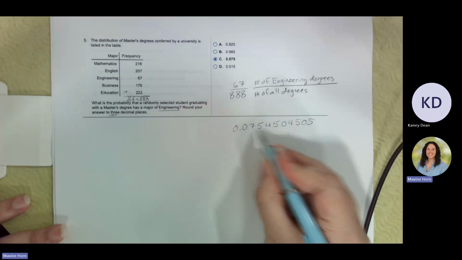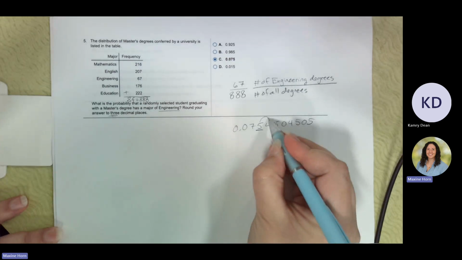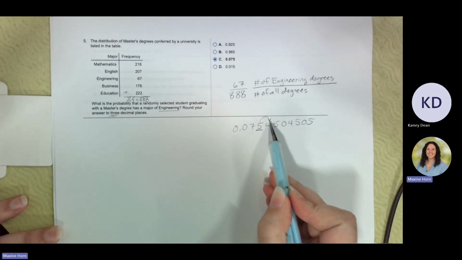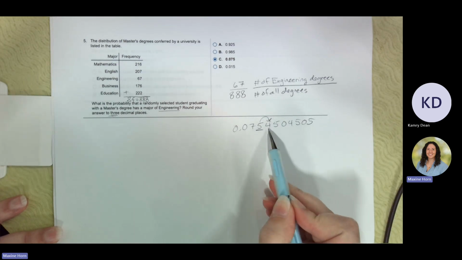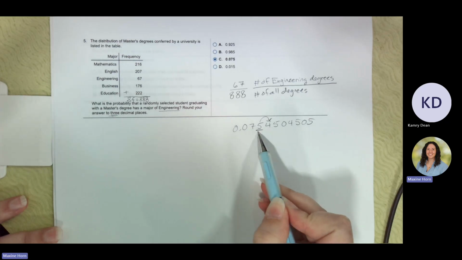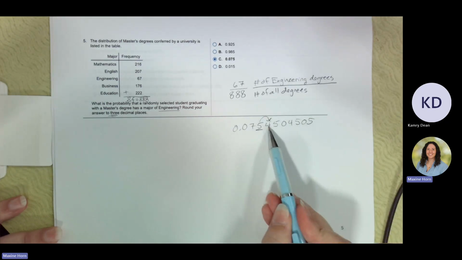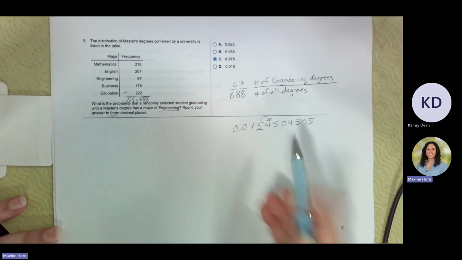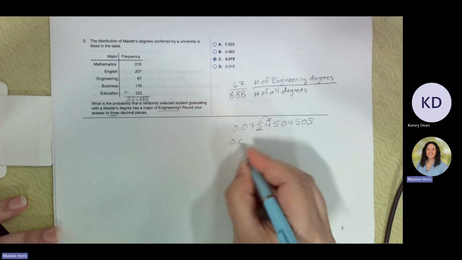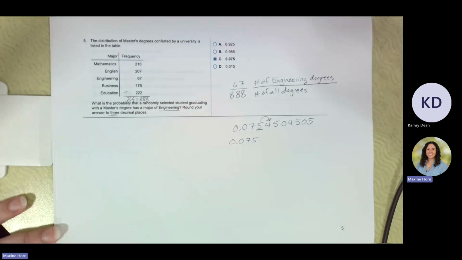So I'm going to say 1, 2, 3. I'm going to underline that number. I look to the number to the right. If that number is 5 or more, then my underlined number goes up 1. If that number is not 5 or more, my underlined number stays the same and everything else disappears. This is not 5 or more, so this is going to stay the same. So that's why this turns into 0.075.